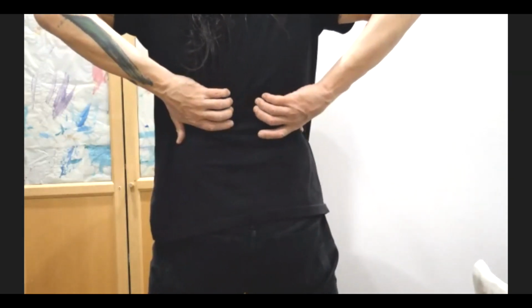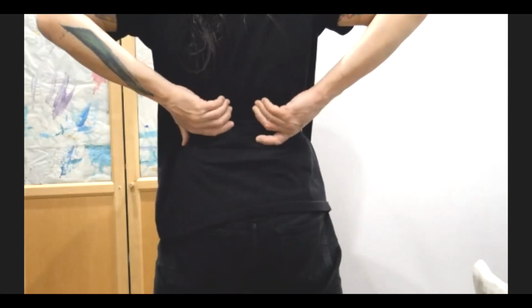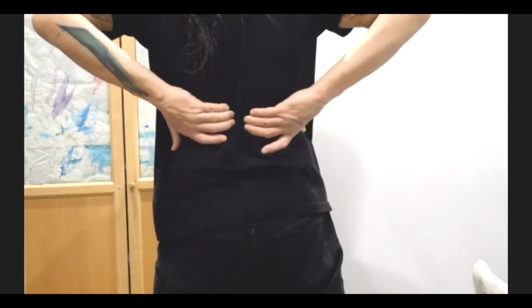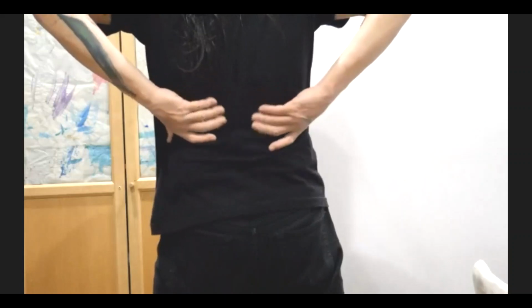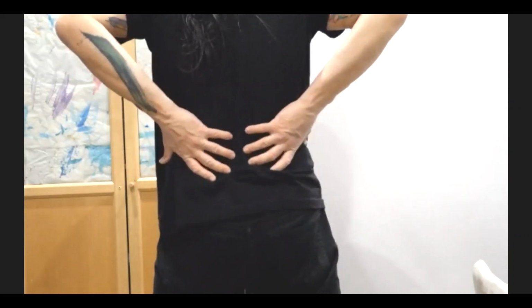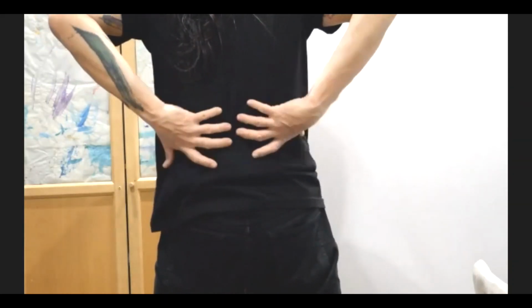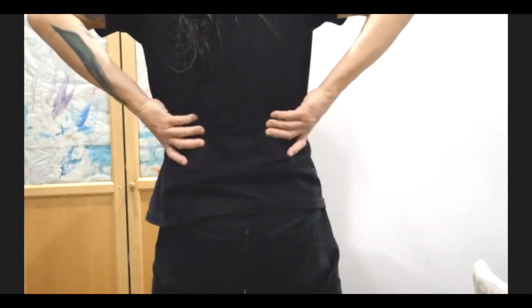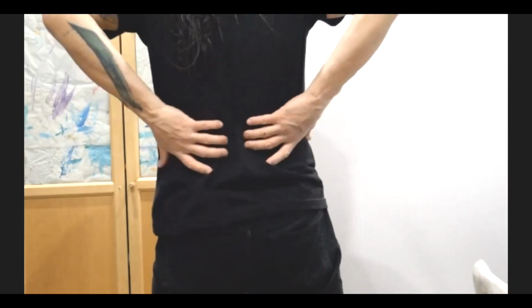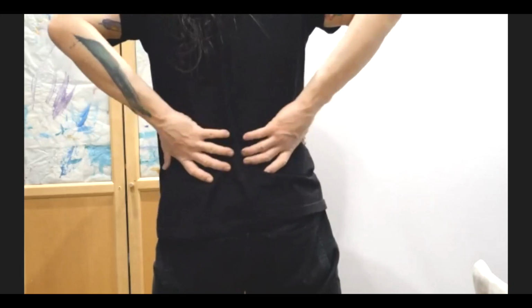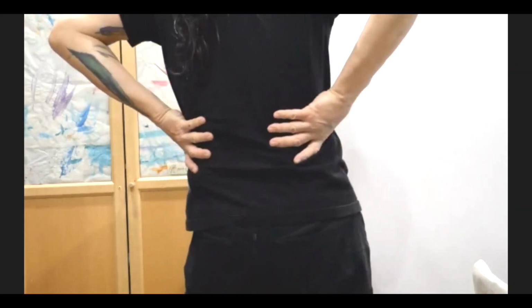These transverse processes are lateral relative to the spinous process, and the spinal erector group, the longissimus thoracis, and all those muscles, those are all lateral to the spine. The quadratus lumborum muscles are even further lateral to the spinal erector group. The spinal erector group are medial to the quadratus lumborum.